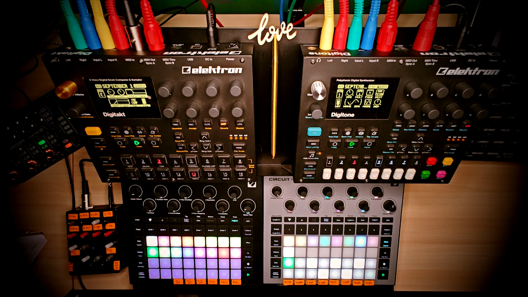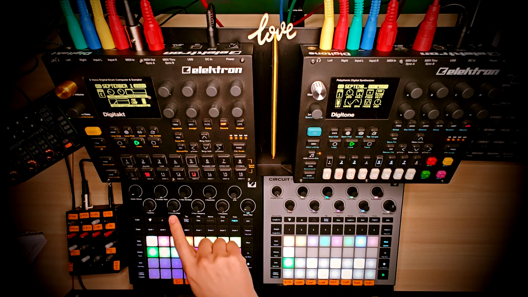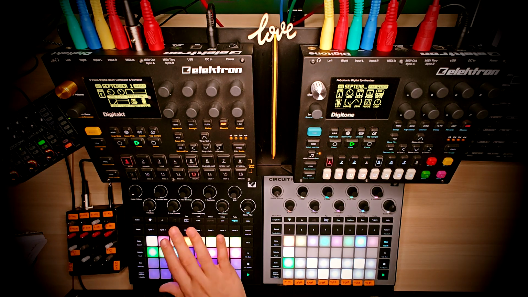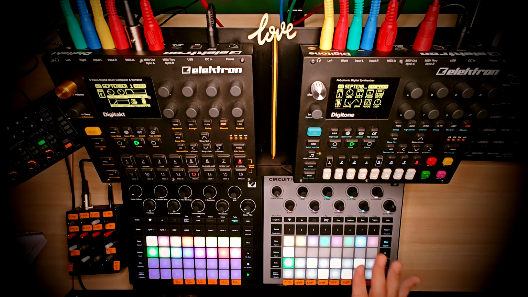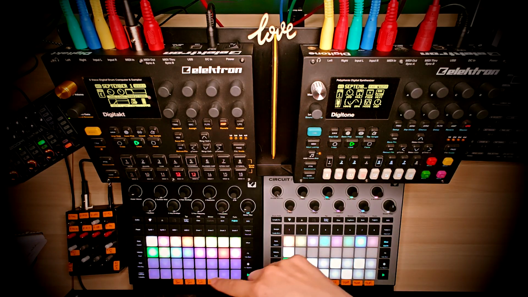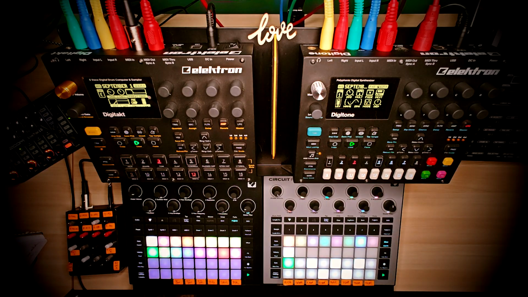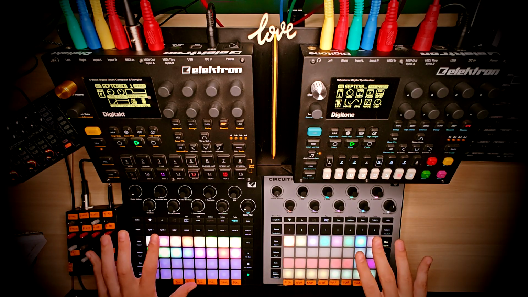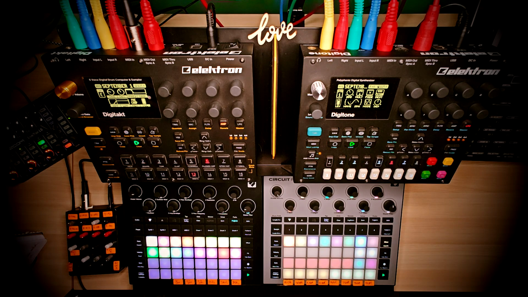In terms of audio routing, of course, the circuit tracks is the last element, so the audio from the bass is being routed to the circuit rhythm, and the audio from the circuit rhythm is going to the Digitone, which is then going to the Digitakt, right? So it goes like this. And this is deliberate, because I want to use the grid effects to affect both the bass and also the drums. I would like to have the grid effects after the Digitone.